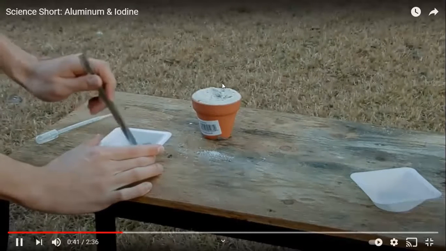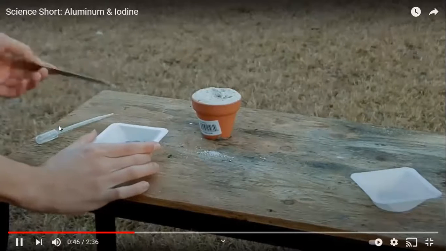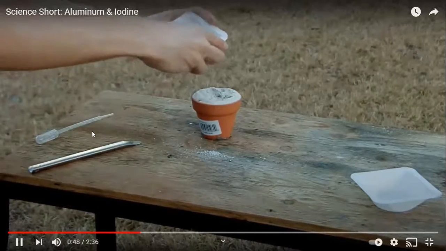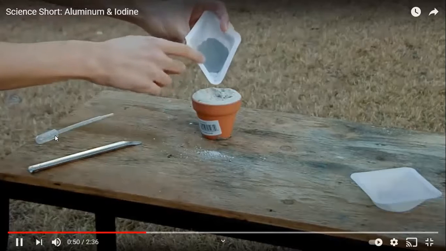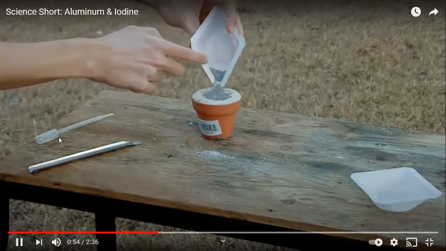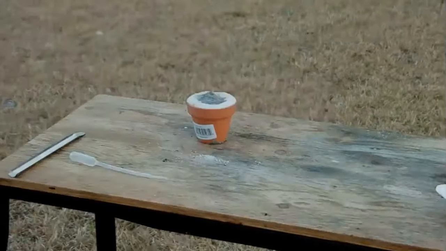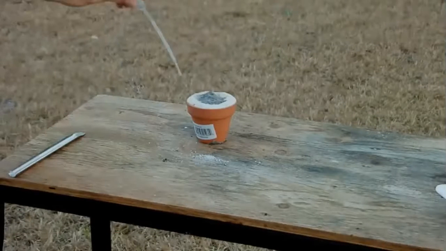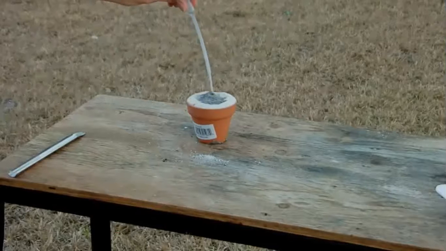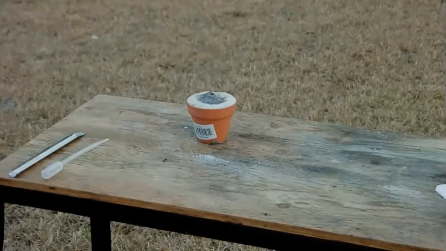And it takes a little bit of time to start. This dropper is full of water. And he's going to add a few drops of the water just to speed up the reaction. This doesn't have any part in the reaction, it just speeds it up. And we'll just wait a bit.